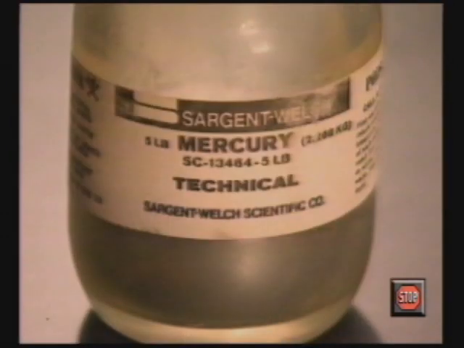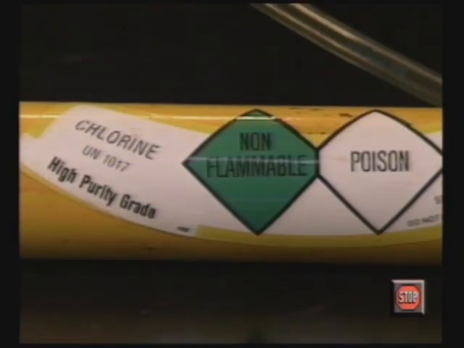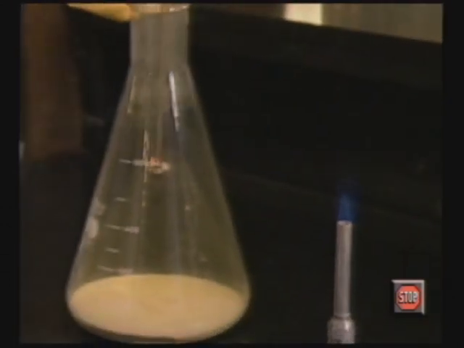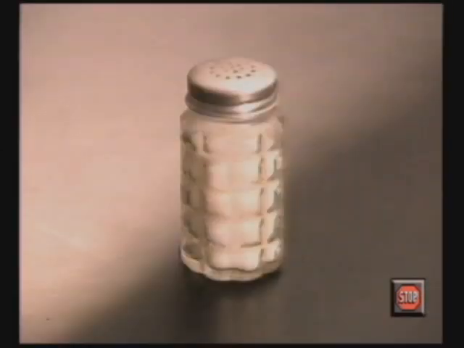Imagine how bewildering this must have been to early chemists. Sodium, a very reactive metal, and chlorine, a poisonous gas, combine to form a substance that is common and vital to life, sodium chloride, better known as table salt.